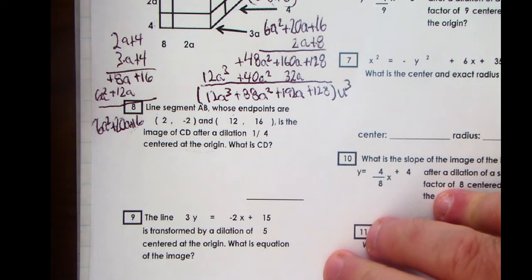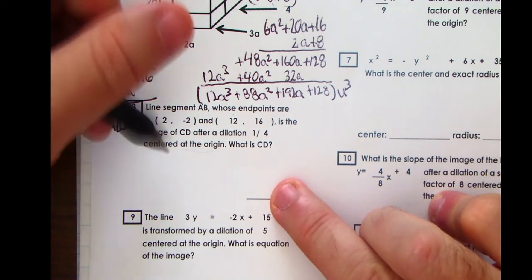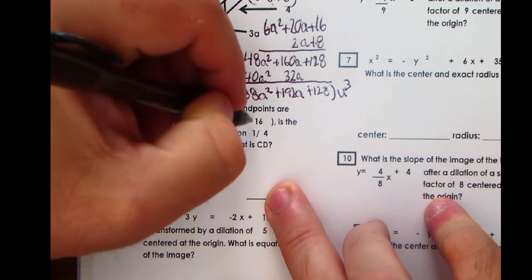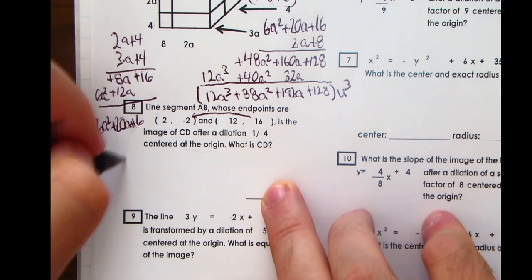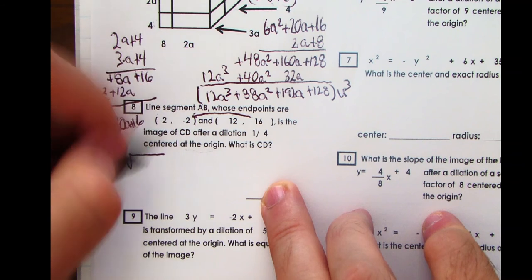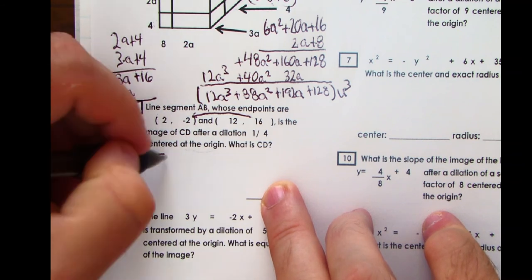So now this again is distance formula or Pythagorean theorem. Remember, Pythagorean theorem and distance formula are the exact same things. Get that answer and then multiply by 4 to find the length of the pre-image. Okay, so I'll show you the distance formula. I subtract the change in y. 16 minus negative 2 is 18. I'm just saying verbally what I did.